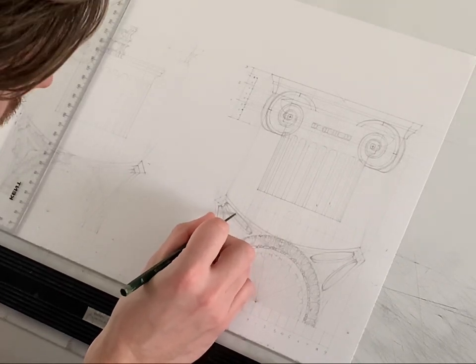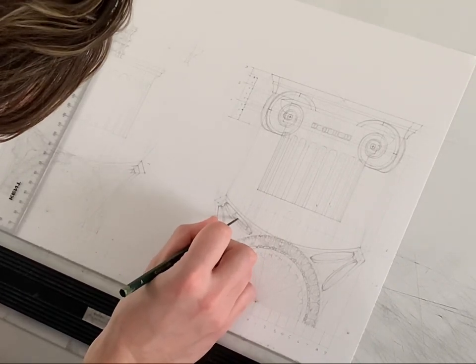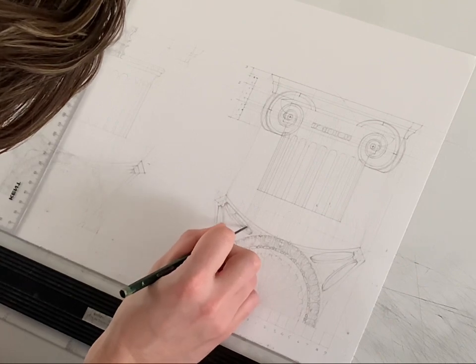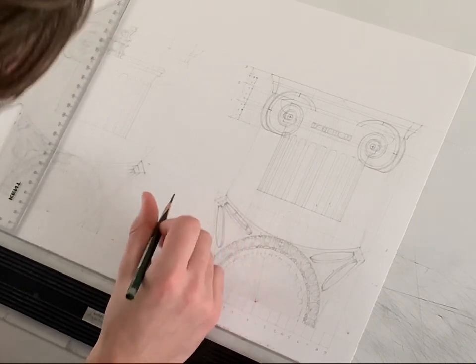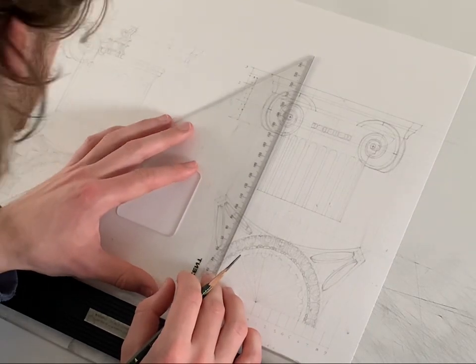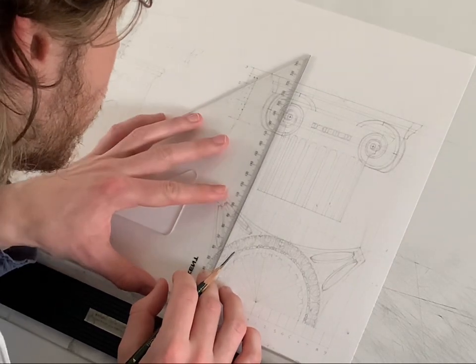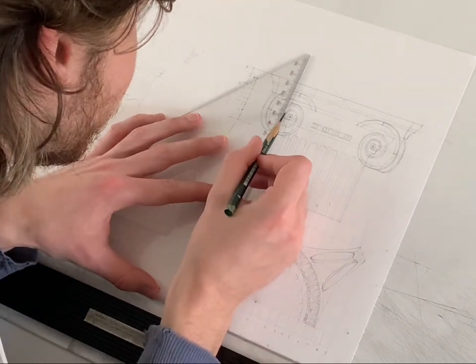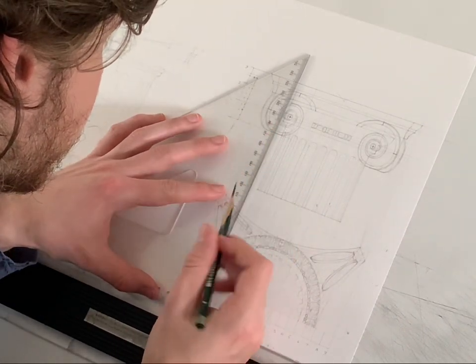So I think at this point, just copy what I do, because I feel like I would struggle trying to explain what it is that I'm actually doing. It's really complicated.